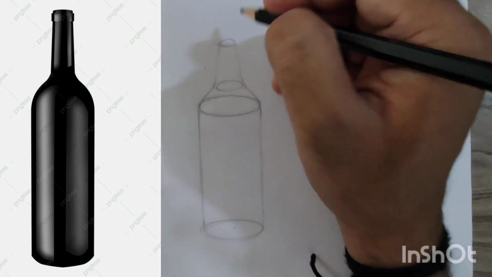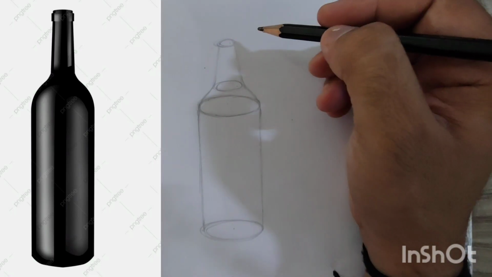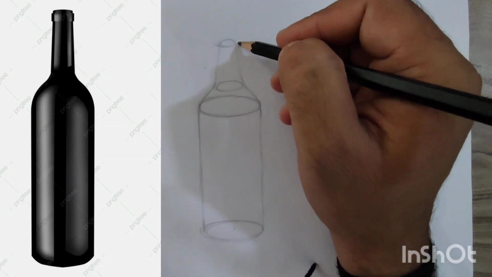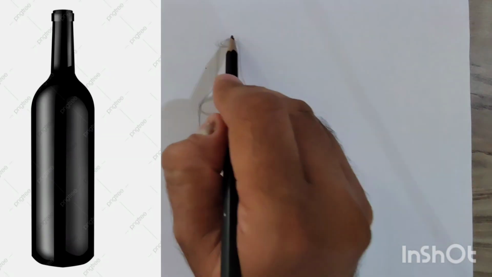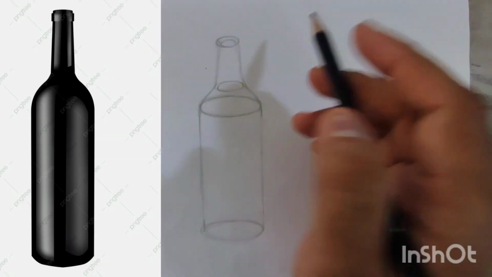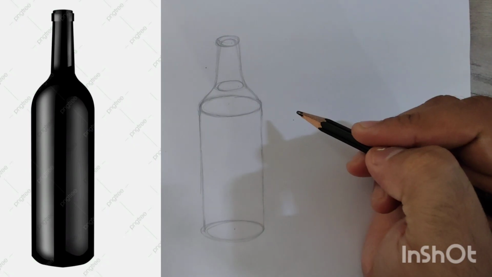So you can make a correction. Suppose the top part is not similar to the object, you can make a correction to that part. You can draw like this. So this is the basic fundamental shape to draw any object.